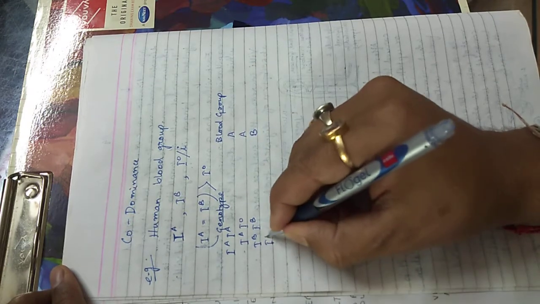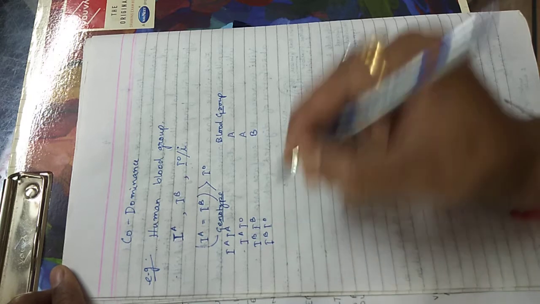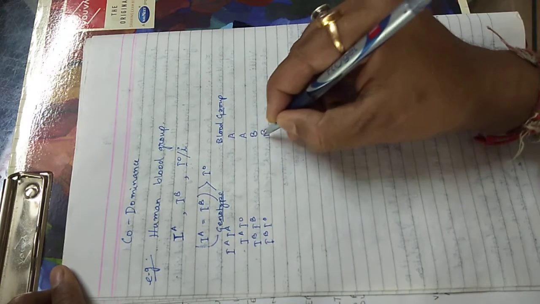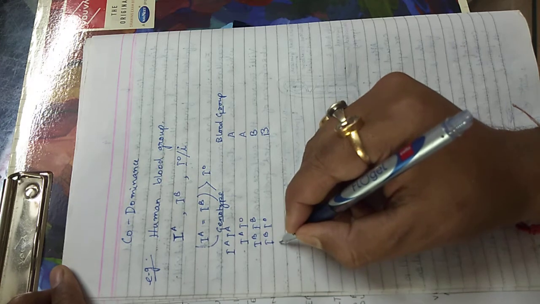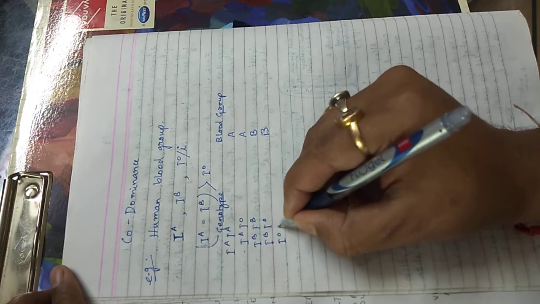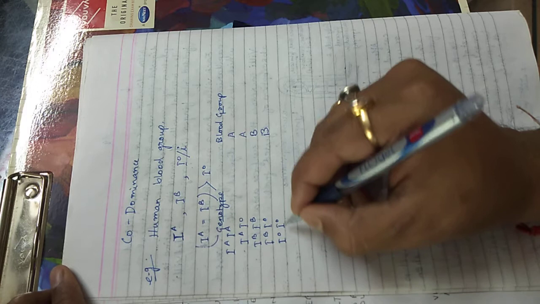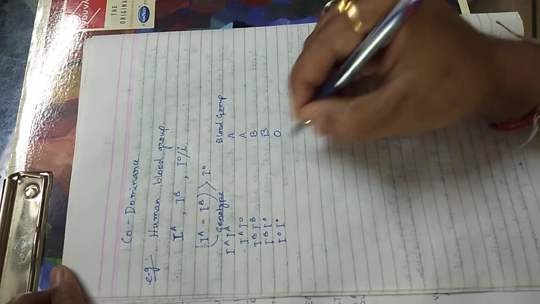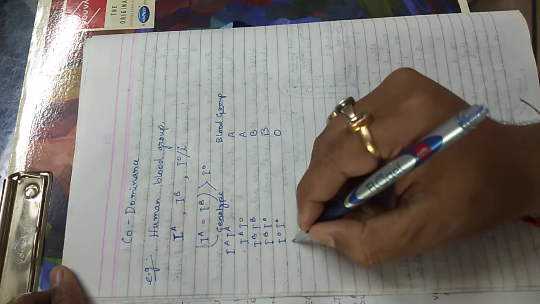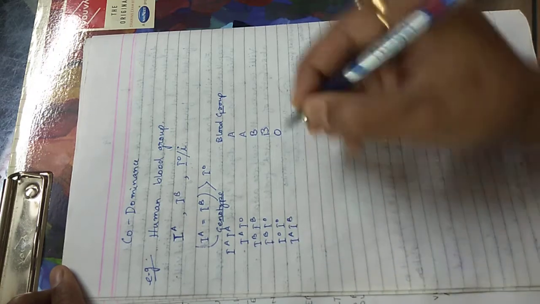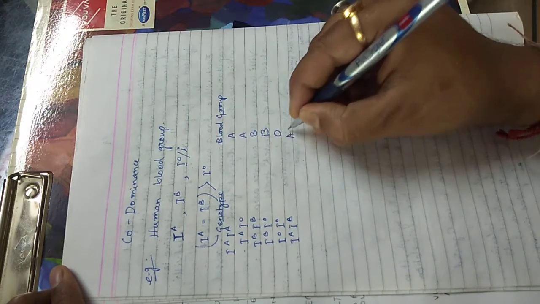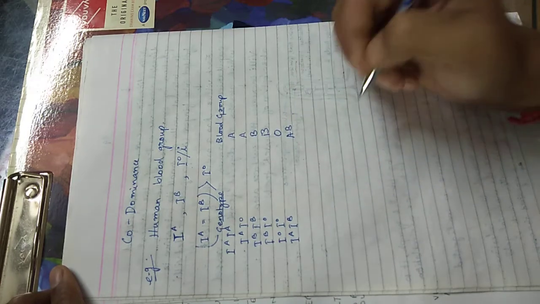If it is IB IO, it is also B blood group because B is dominant over O. If it is IO IO, homozygous recessive, then the blood group will be O. In case it is IA IB, then the blood group will be AB.